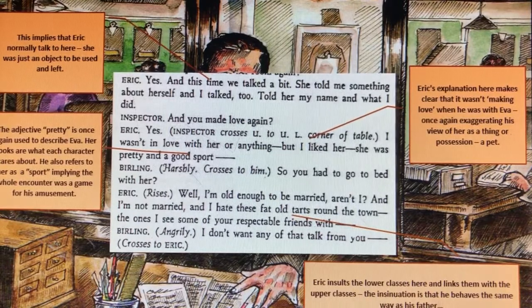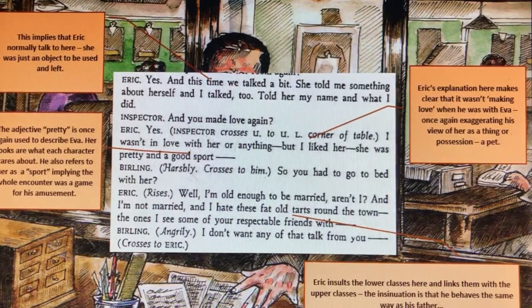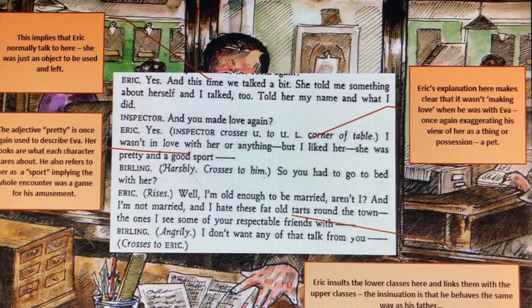Eric insults the lower classes here and links them with the upper classes. The insinuation is that he behaves the same way as his father. He says then, "I hate these old tarts around the town." This is the wording he's using for the lower class ladies of the town. He then suggests that he saw some of Mr. Birling's friends, implying he was just trying to copy them. Mr. Birling shuts him down almost immediately.